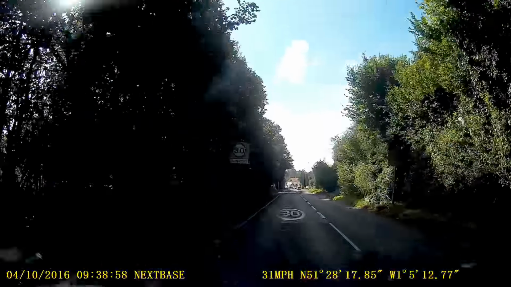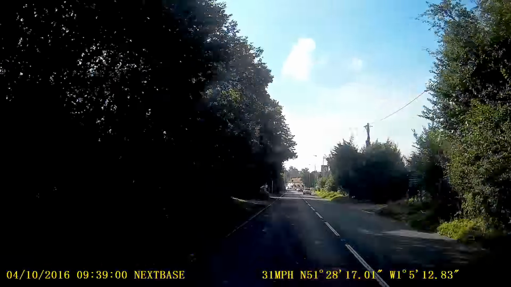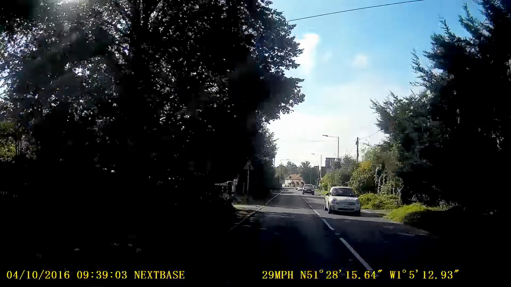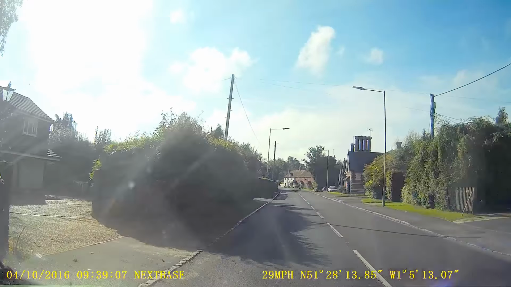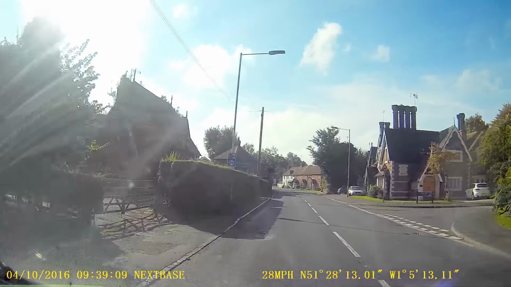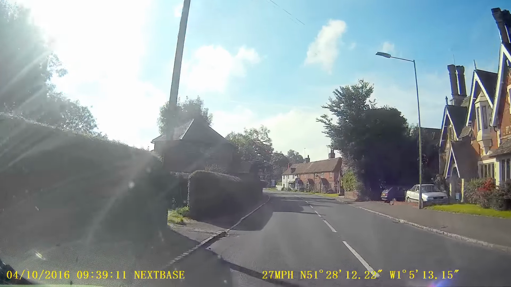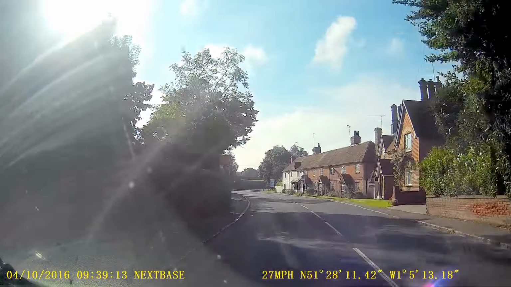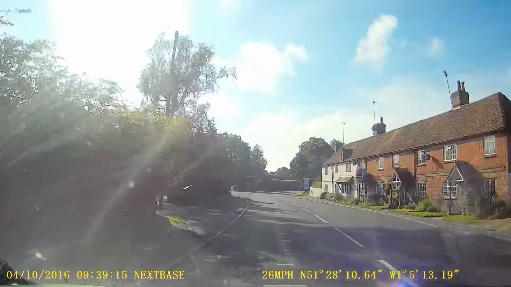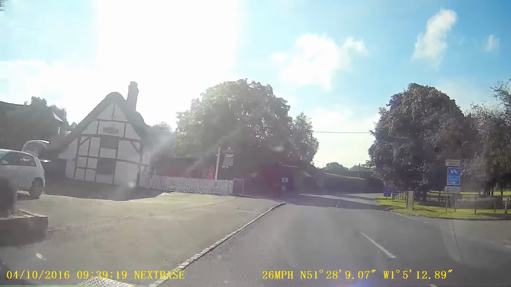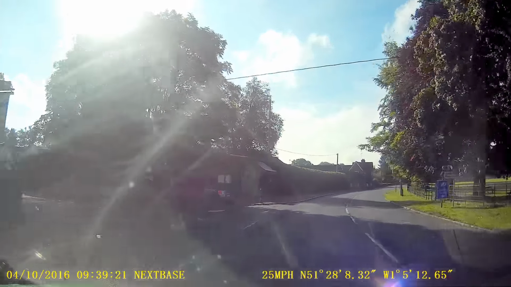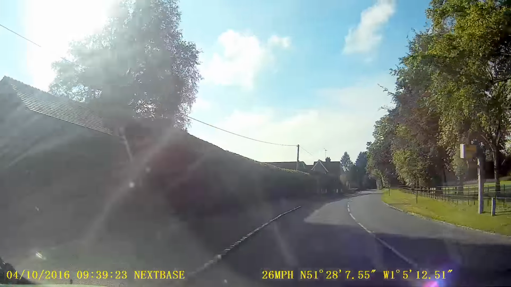So now we've got to switch back down to 30 miles per hour. Got a warning on the left there for a staggered junction. Got a warning on the right for horse riders. So keeping an eye out on the junction, on the left and the right, for any vehicles approaching. It's all quiet right now.